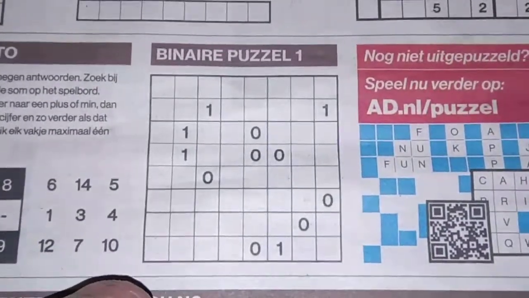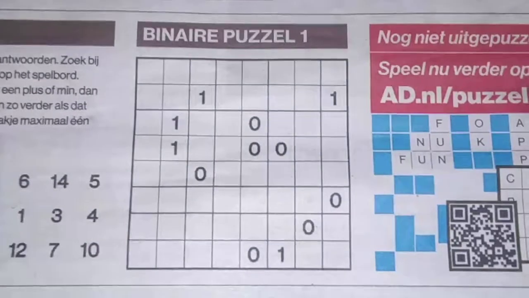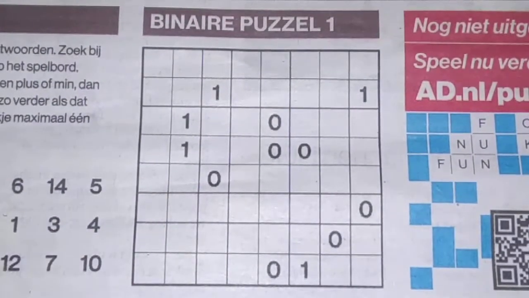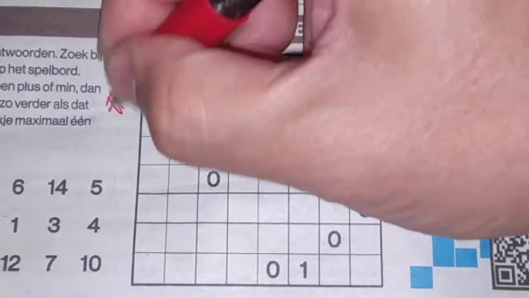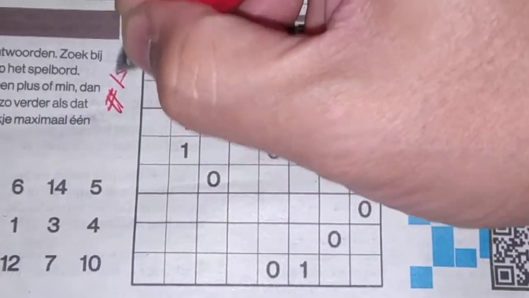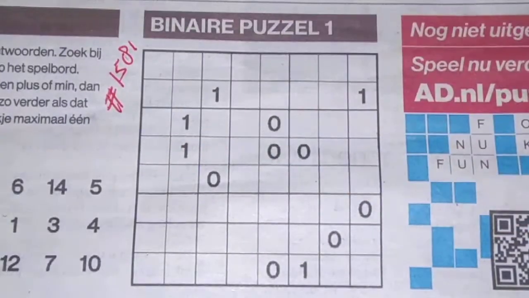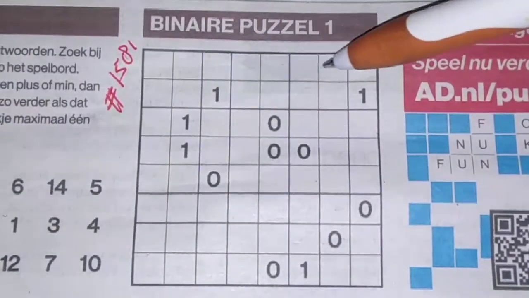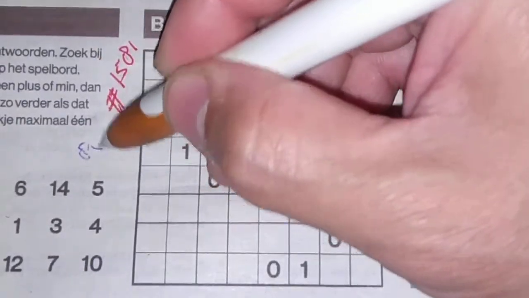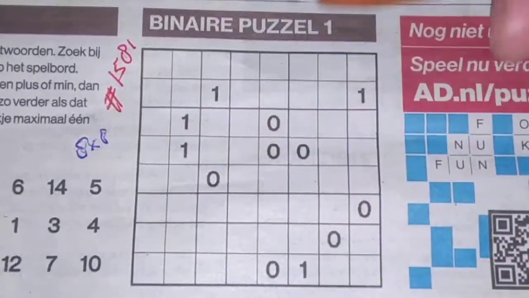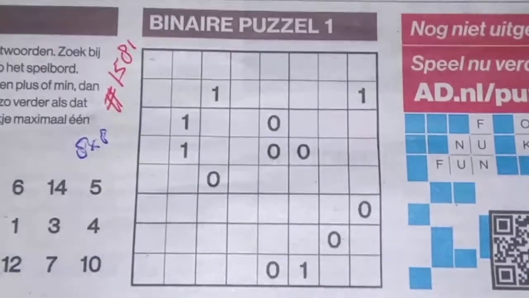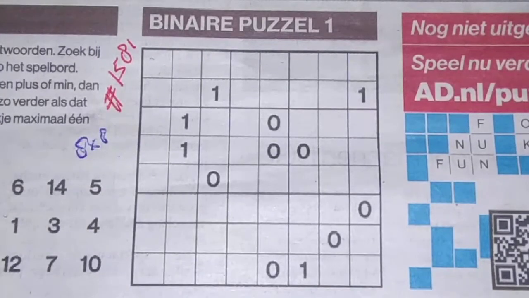The fifth one is a binary puzzle, number 1581. And what kind of binary puzzle is this? Let me count: 1, 2, 3, 4, 5, 6, 7, 8. It's an 8 by 8 binary puzzle. That means in a row or in a column there are always 4 ones and 4 zeros.